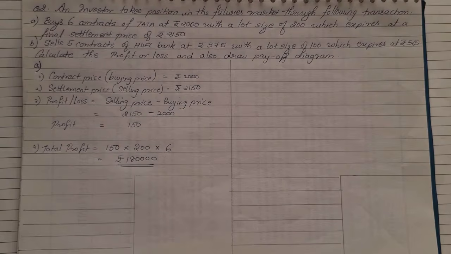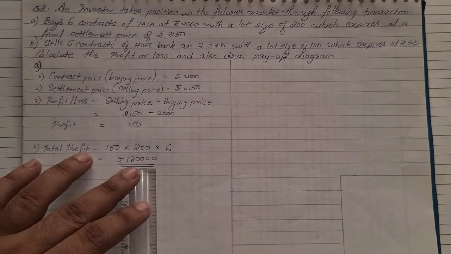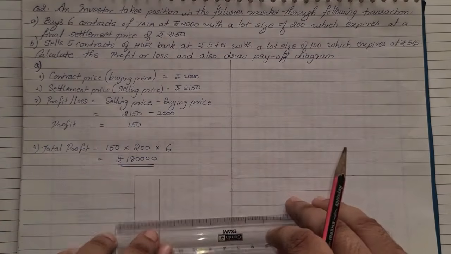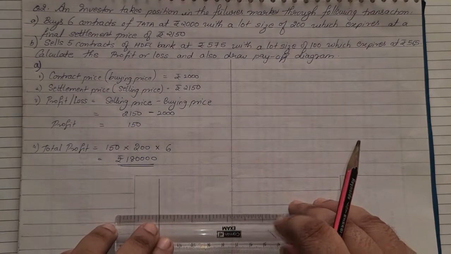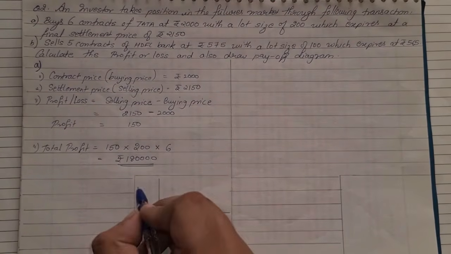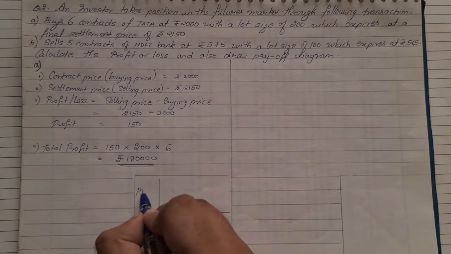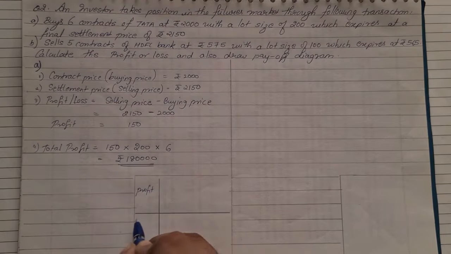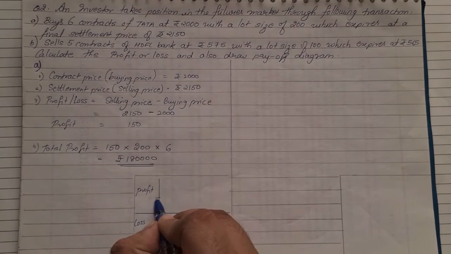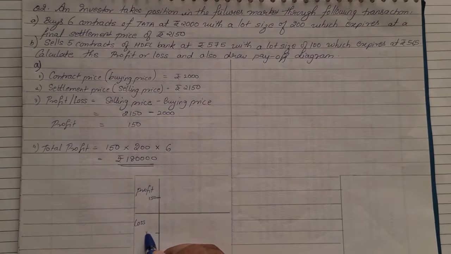Now again the same thing, we need to draw the payoff diagram. Very simple. Again, we'll first note down the y-axis and the x-axis. Remember, the top part will be related to profit, the bottom is related to loss. Okay, the profit is 150, so we'll note 150 on top. Similarly, we'll take a loss of 150 at the bottom.